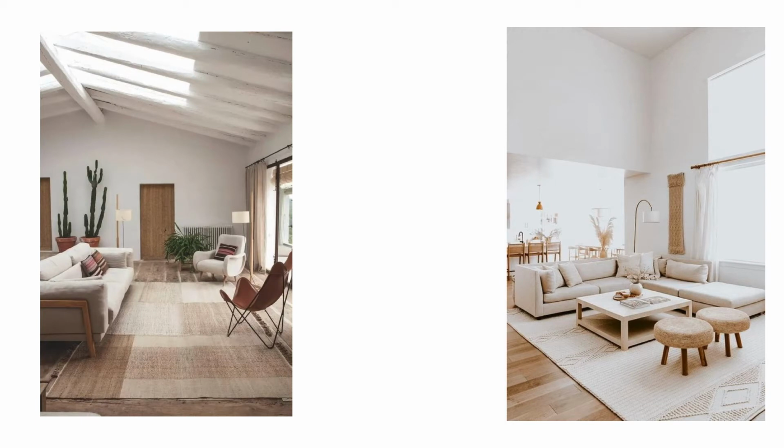Now here we'll go over a few photos showing exactly what a minimalist design space looks like. I'll point out all of the areas that I spoke about earlier that you can actually see in these examples. These photos were taken from Pinterest, and I'll have my Pinterest boards linked down below.